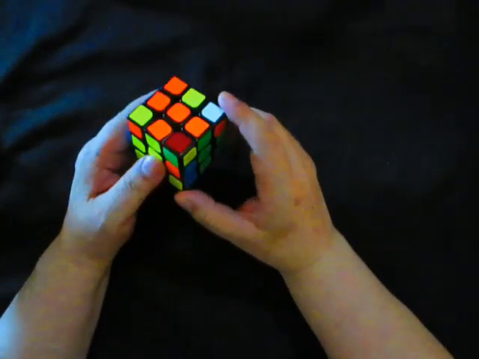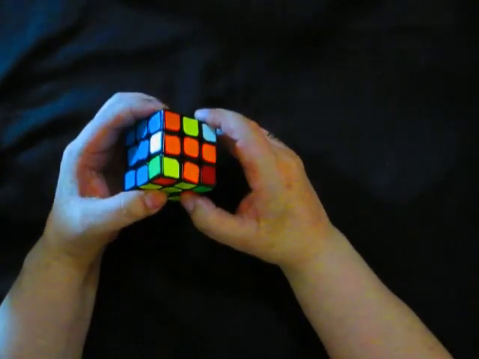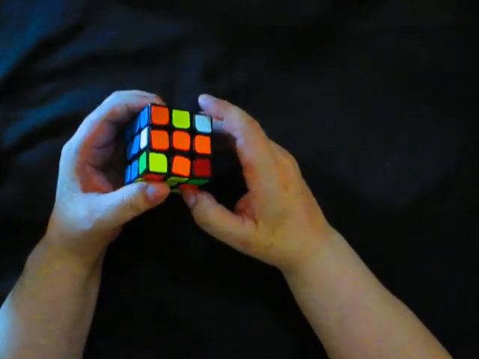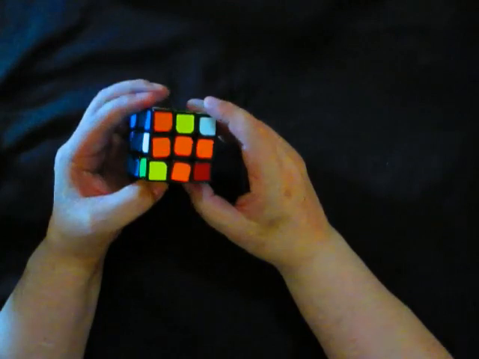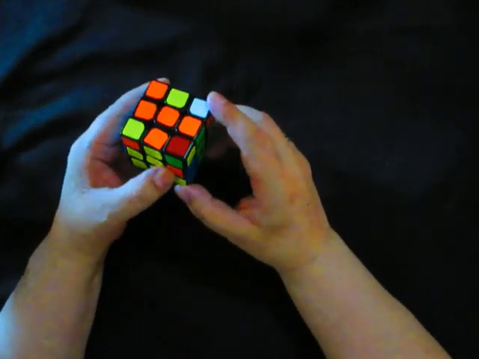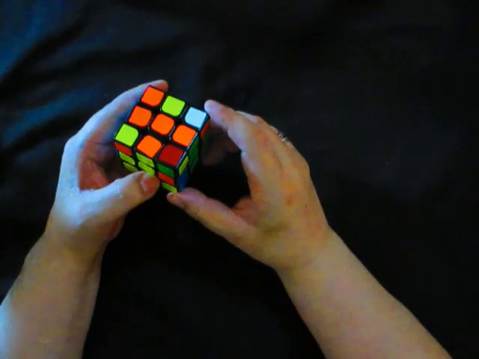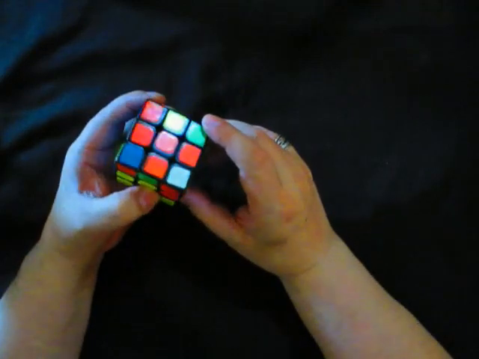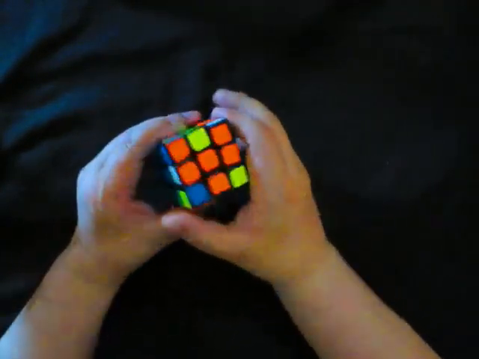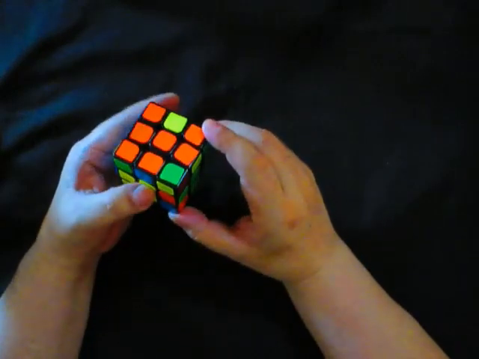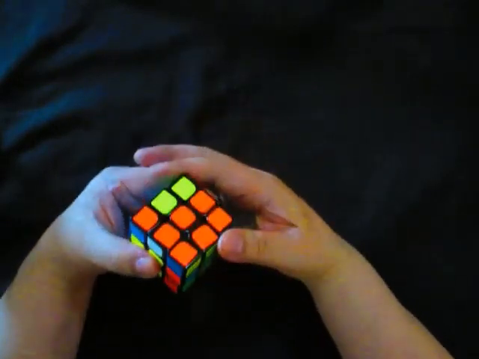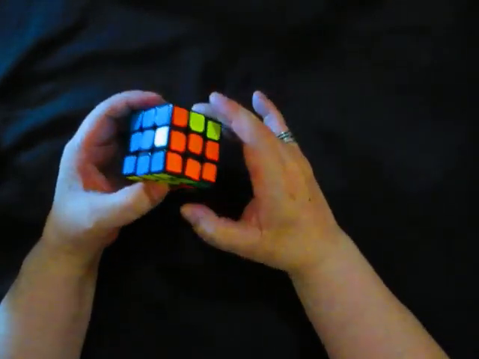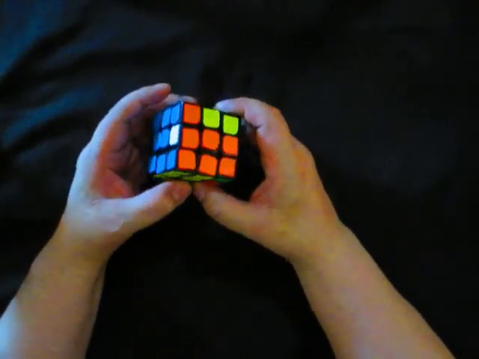So to show that, we know that these 3 pieces are in the variation where we want it, so we have to do it 3 times. We have to do that change-up algorithm 3 times to get back to where we want it. All right, here, here, here. That's once. Here, here, here. That's twice. Here, here, here. That's 3 times. And now we're back to our original spot, which is we can solve it.